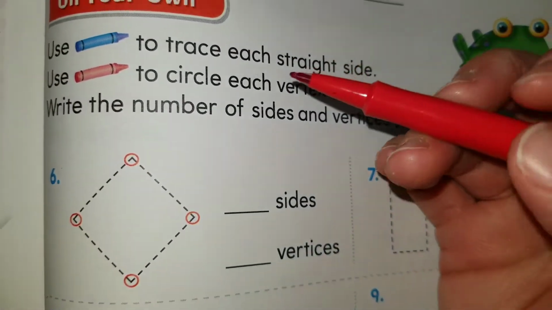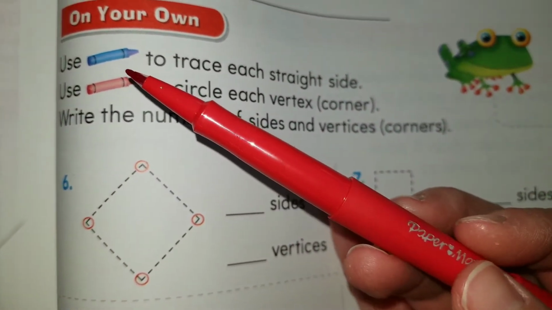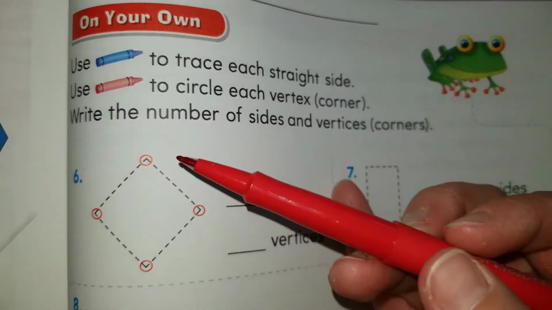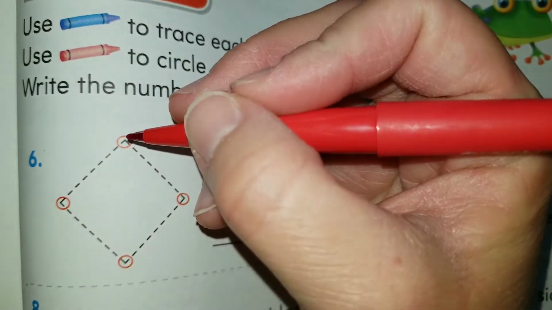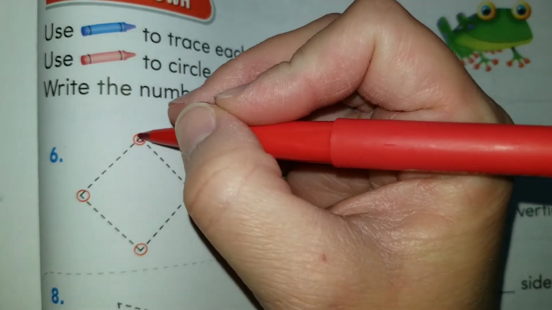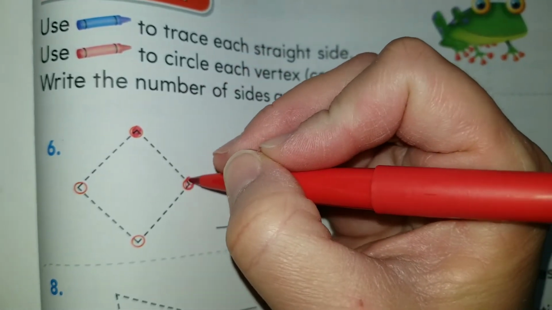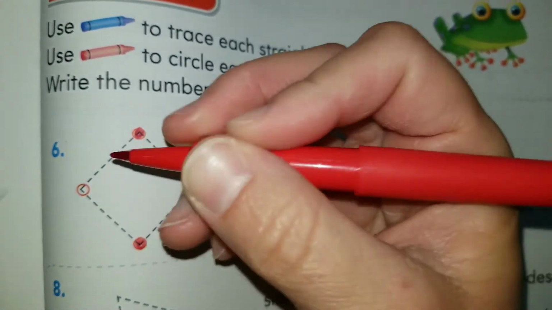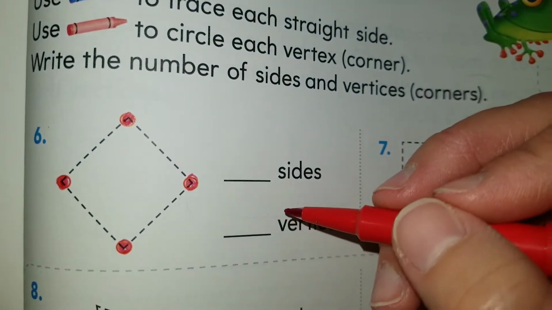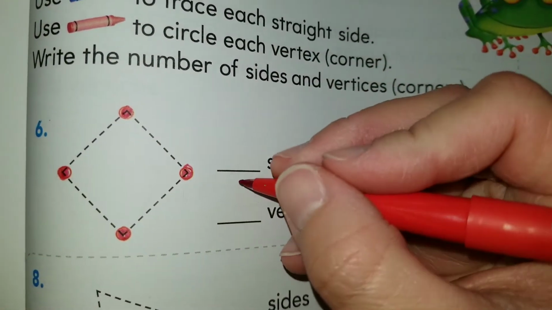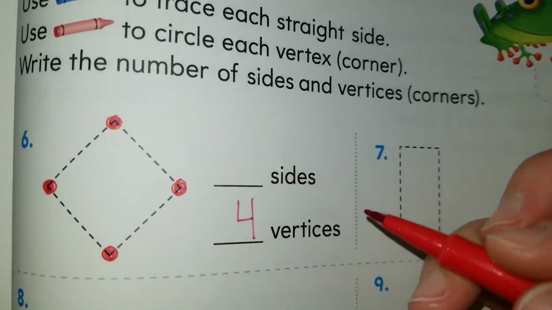All right. So once again, boys and girls, we're going to use blue for the straight sides and red for the corners. So let's do the corners first, since we already have red here. We're going to do the corners. 1, 2, 3, and 4. How many corners are there or vertices? 1, 2, 3, 4. 4 vertices.